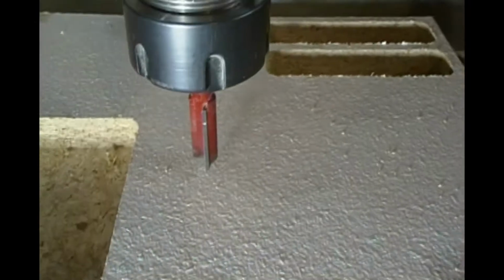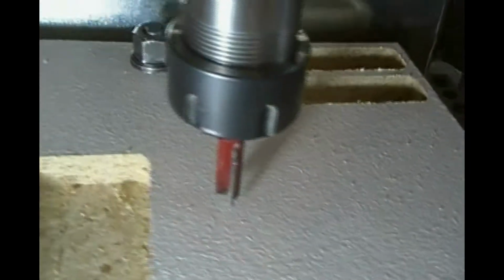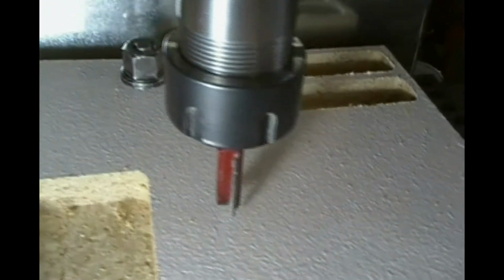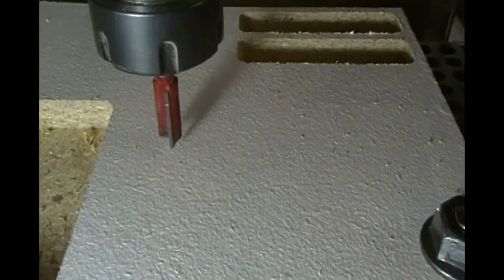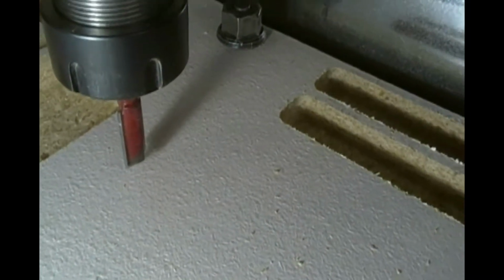A third way is to position the cutter in a convenient X.5, Y.5 location on a larger piece of wood. Run the program, then cut the workpiece out with a saw. The same methods can be used to zero the DRO's X-axis.